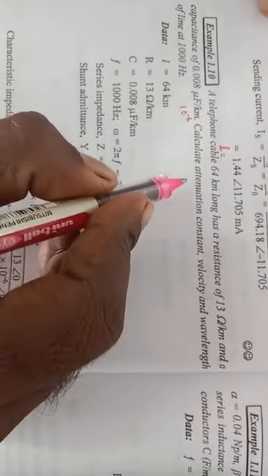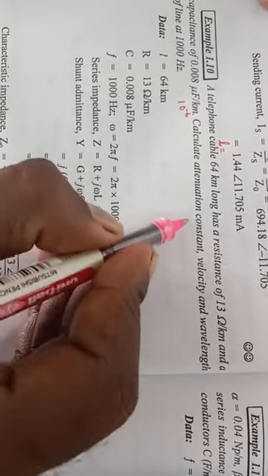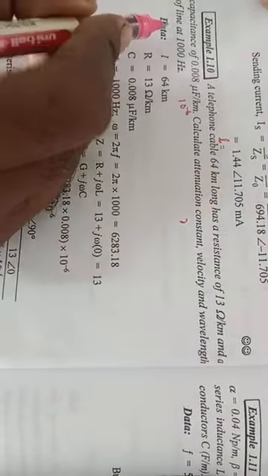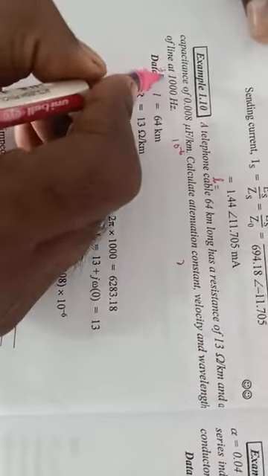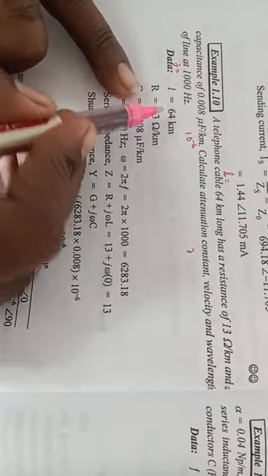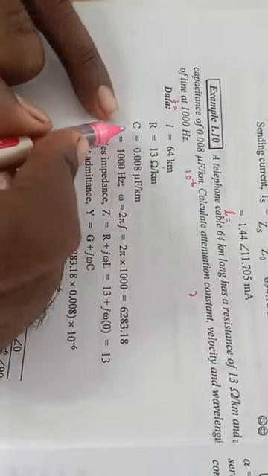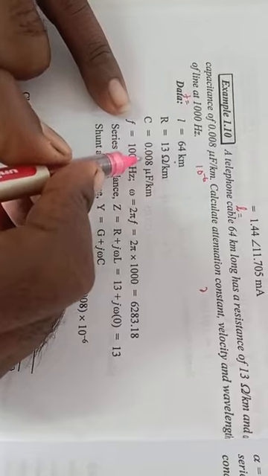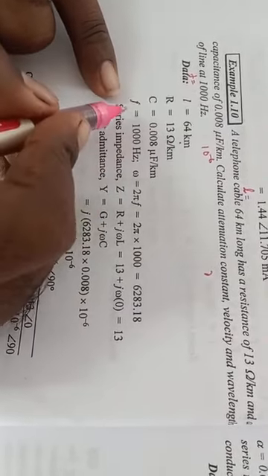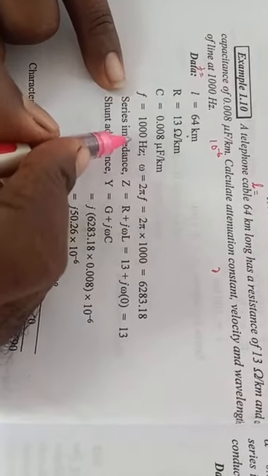Next, calculate the attenuation constant, velocity and wavelength of the line at frequency f equal to 1000 Hz. Given data: length of the transmission line 64 km, resistance R equal to 13 ohm per kilometer, capacitance C equal to 0.008 microfarad per kilometer, and frequency f equal to 1000 Hz or 1 kilohertz.